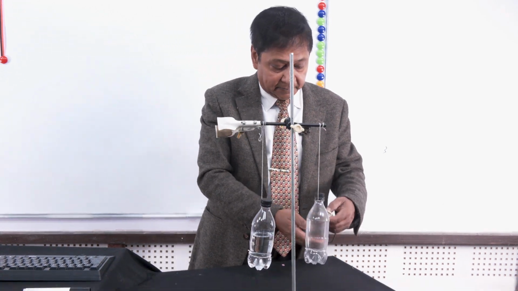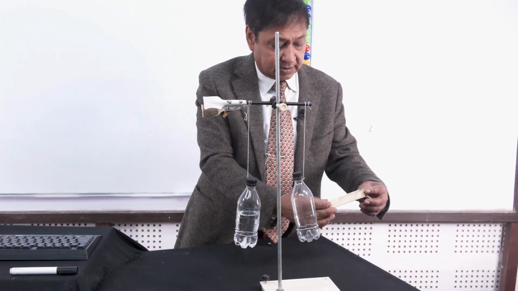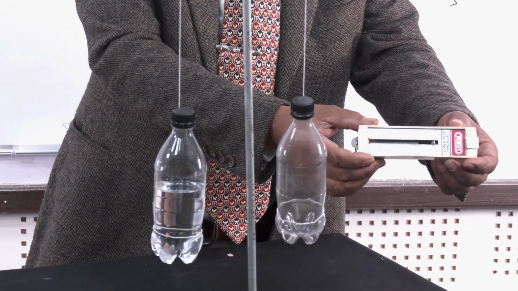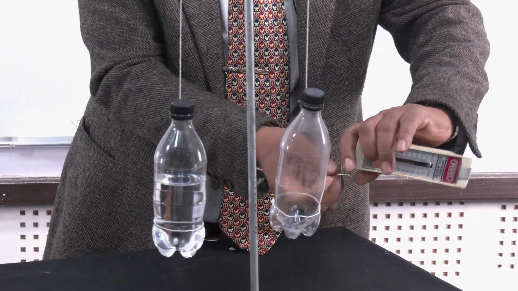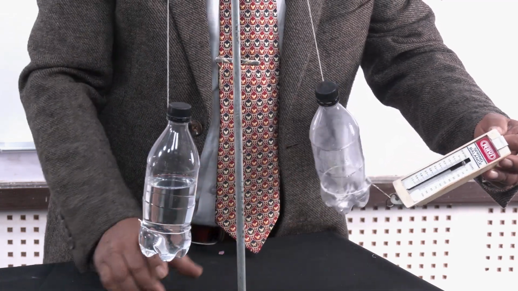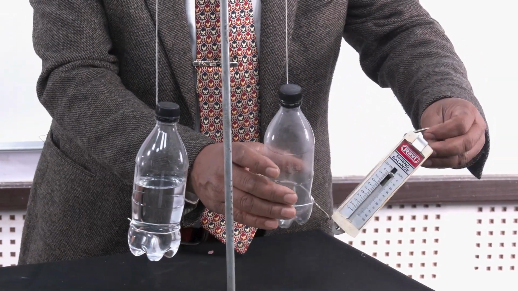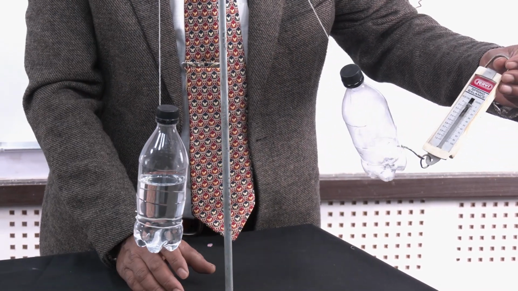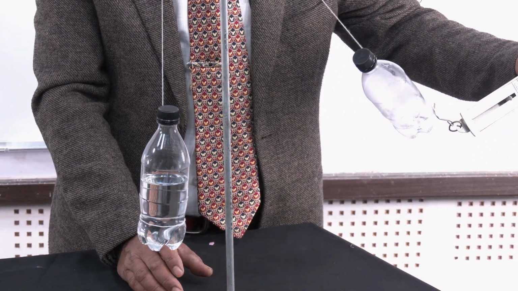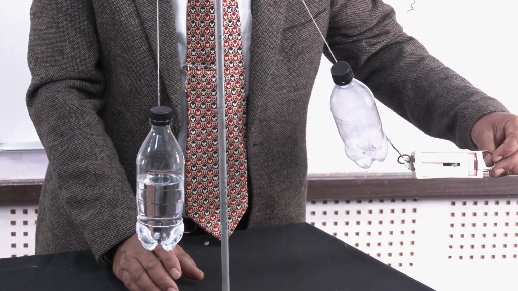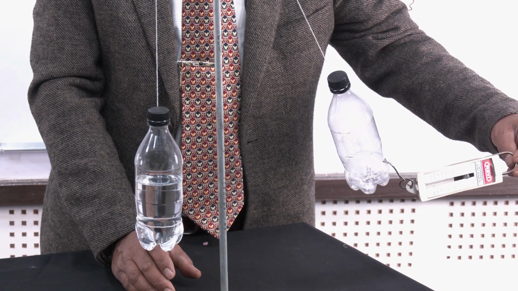Look at this. This is a spring balance, and I am using this spring balance to move the empty bottle first. Now let's say I am moving towards this direction, and what amount of force is needed to move it is being measured here. The amount of force needed is very less.